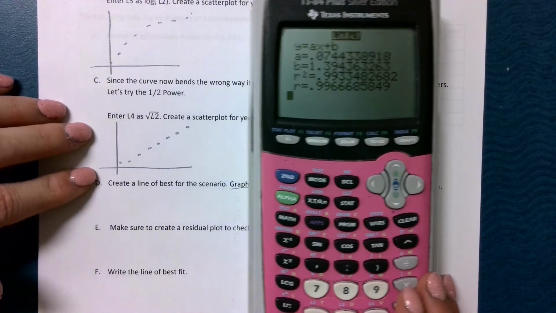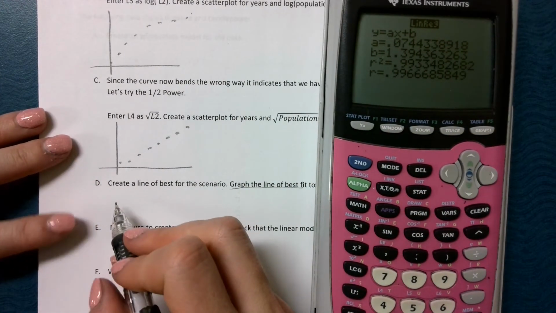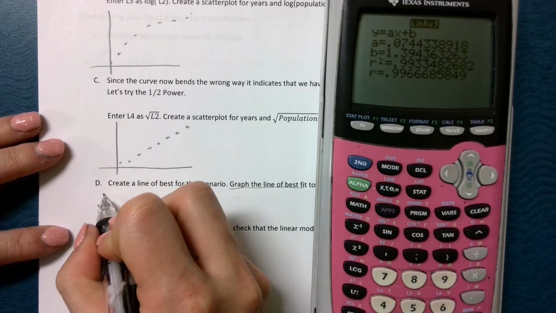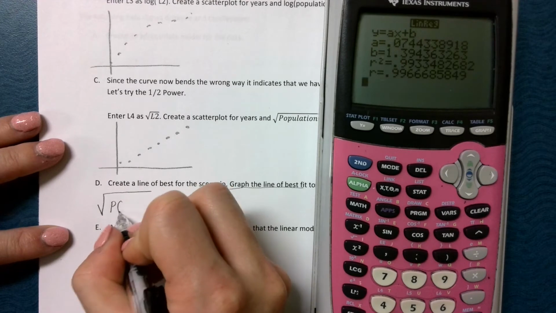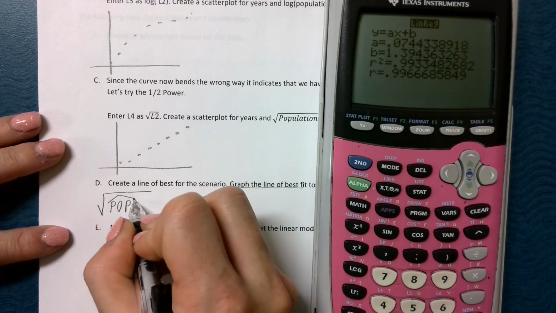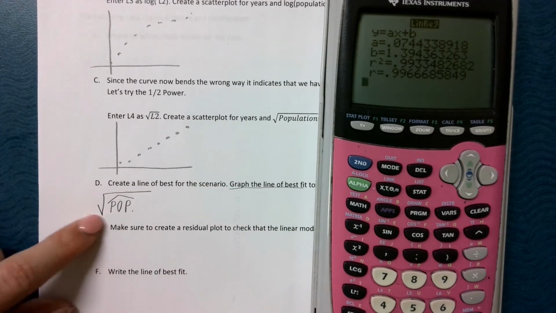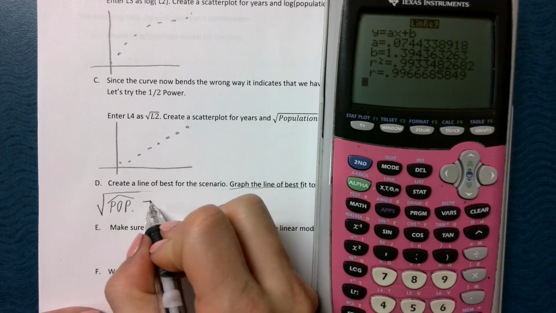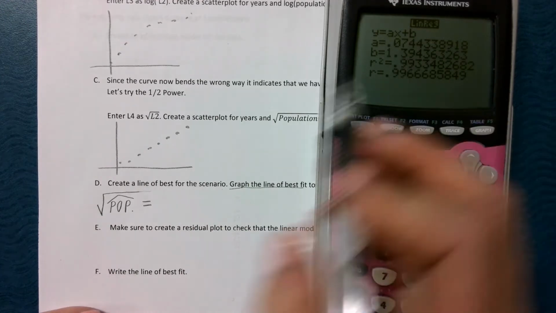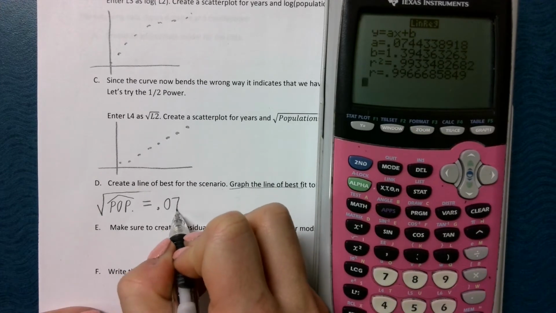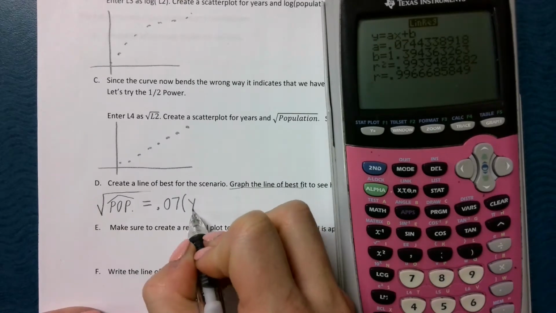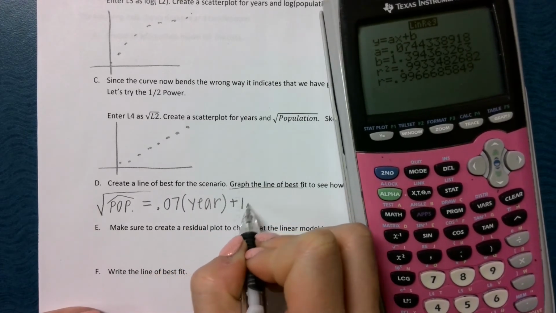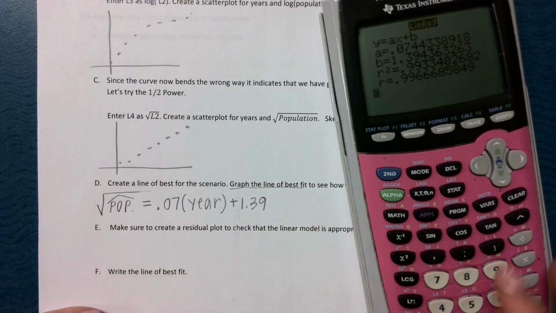So I'm going to go ahead and jot this down. My Y variable this time was the square root of the populations. So I'm going to put square root of population with a hat. I'm still predicting the population, but the difference is now I'm square rooting it. This is equal to my slope of 0.07 times my x variable, which was the year, plus my y-intercept of 1.39.